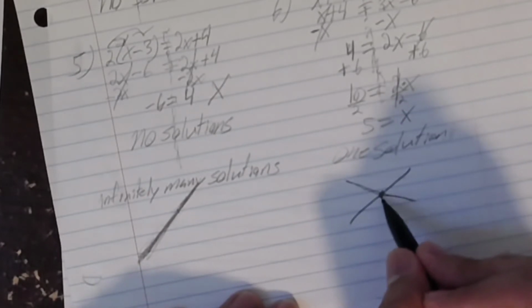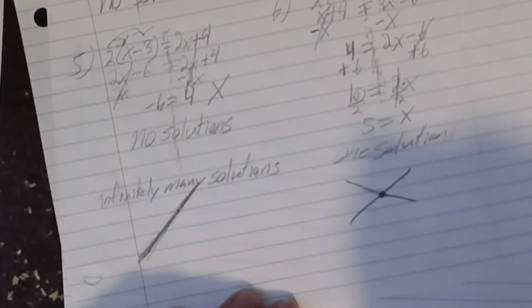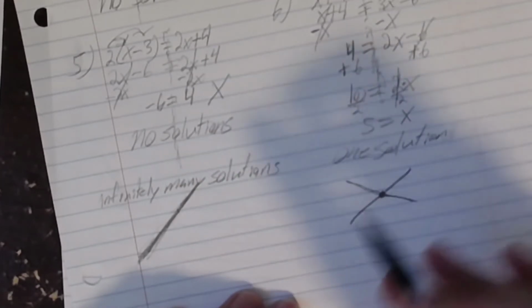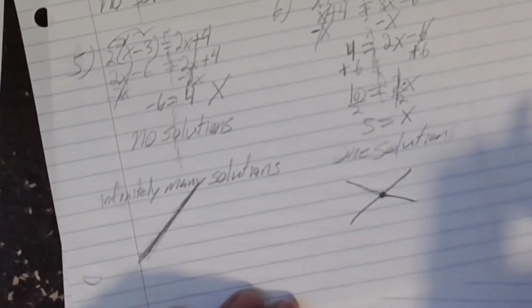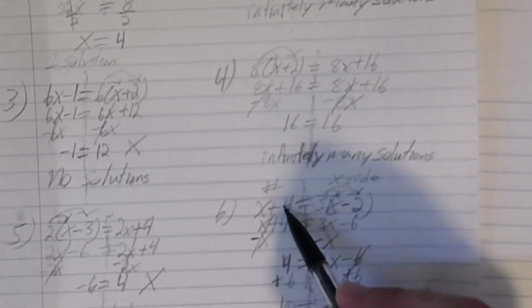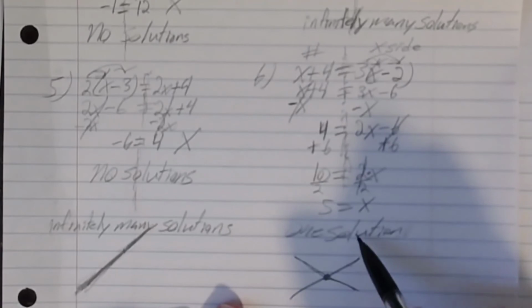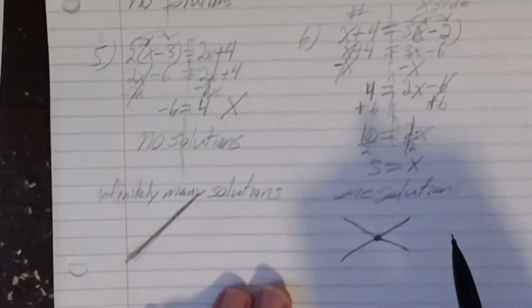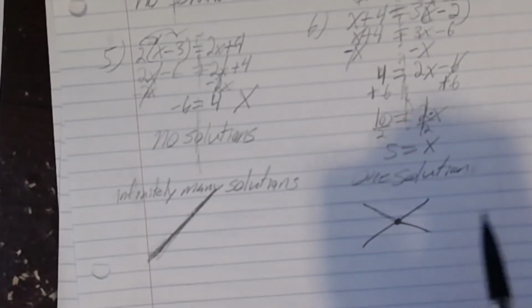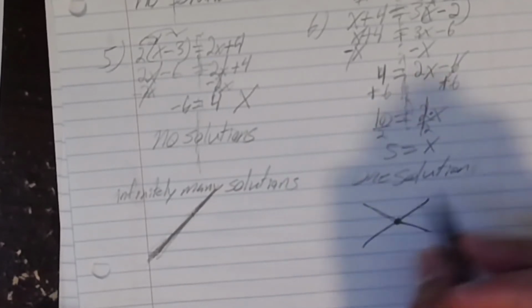So this is the only time that both the equations are equal to each other and they present a solution where the equation is true. In this case, this equation is equal to this equation only at this point, x is equal to 5. So that's what it means visually.